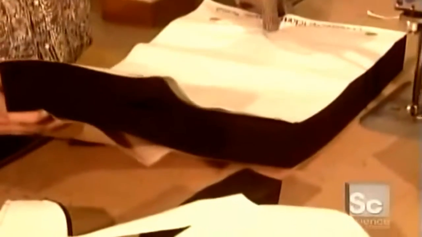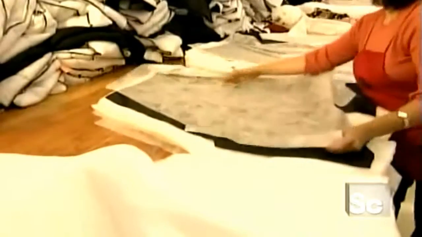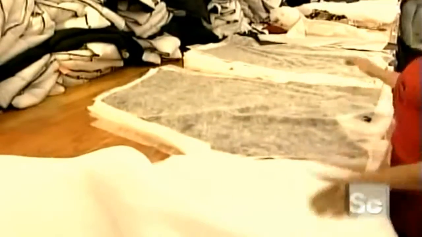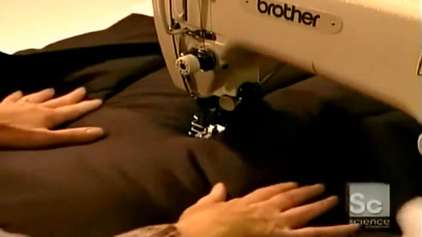The inner insulation jacket begins with a nylon lining. Then they layer the key components, a film to stabilize and protect the insulation, then the thick polyester insulation itself. At this point, the insulation layer is larger than the lining. This ensures that every inch of the jacket will have insulation.